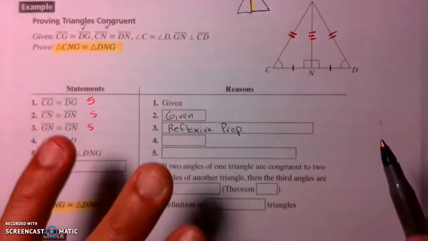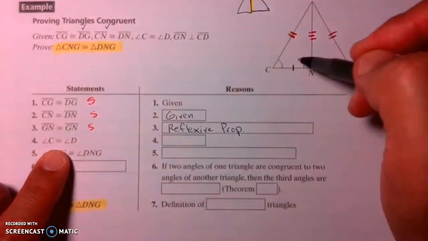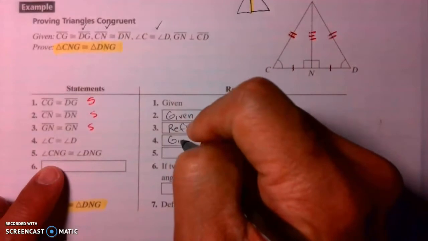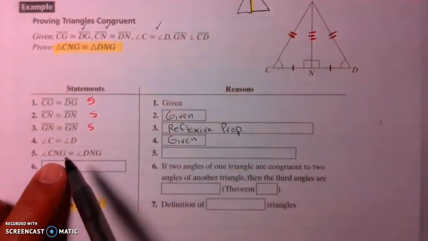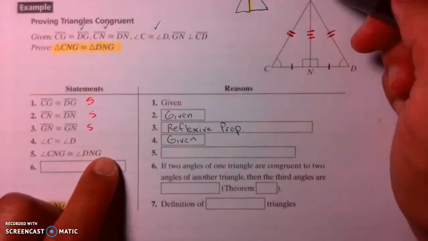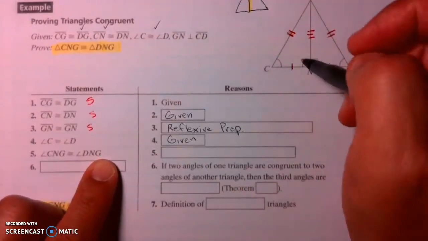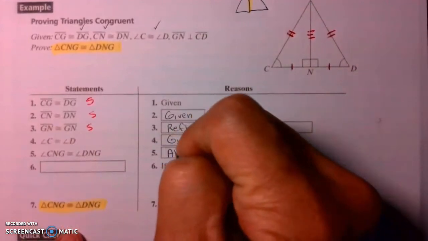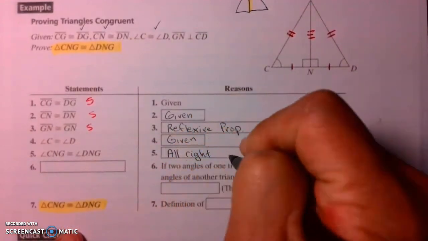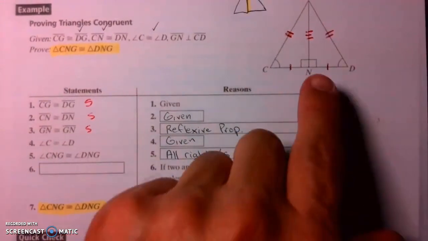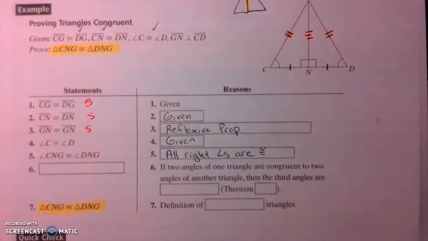Now we need 3 angles now. So let's go to angle C is equal to angle D. It's right there. It's given. It says angle CNG, this angle here, is equal to DNG, this angle here. And if you notice, this is a right angle. That's 90 degrees. That's 90 degrees. All right angles are congruent. Of course, if something's 90 degrees and another angle is 90 degrees, they have to be congruent.